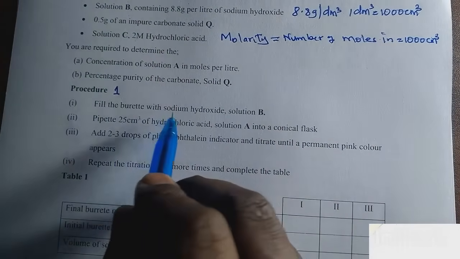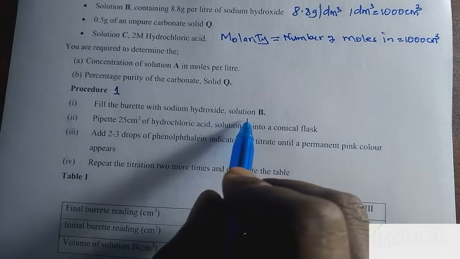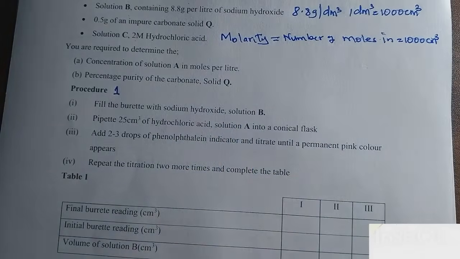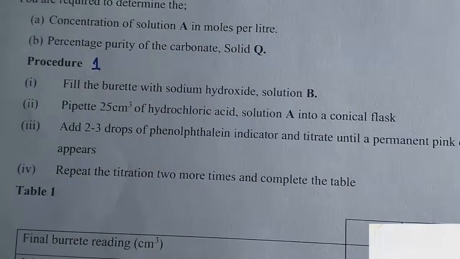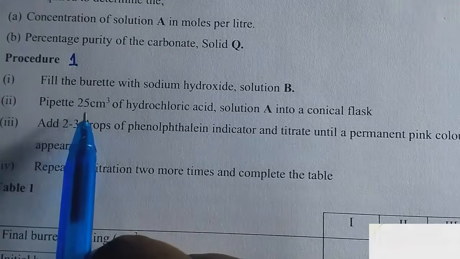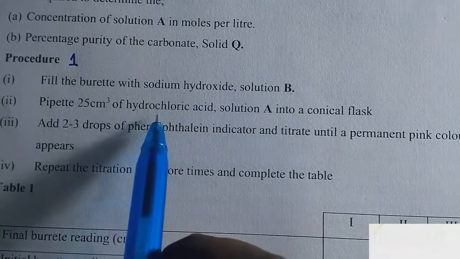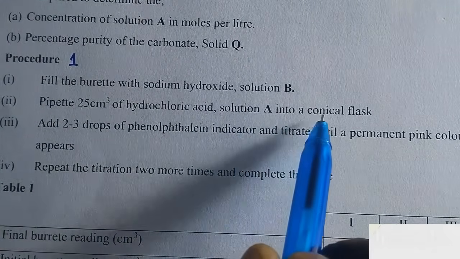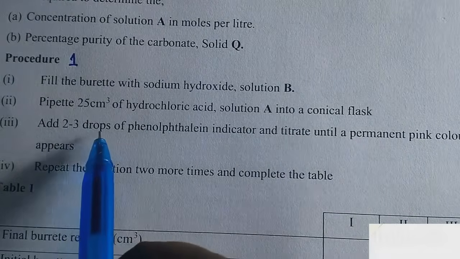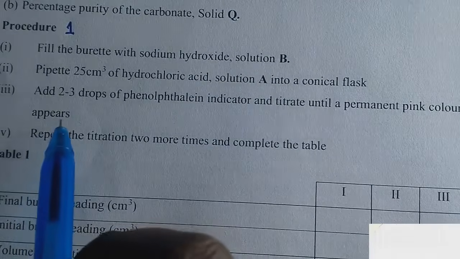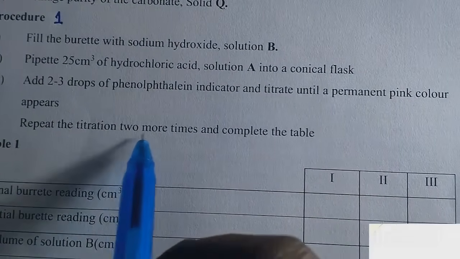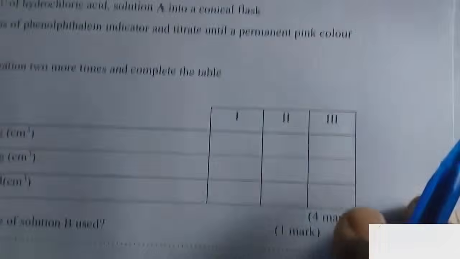Fill the burette with sodium hydroxide solution B. Pipette 25 centimeters cube of hydrochloric acid solution A into a conical flask. Add 2 to 3 drops of phenolphthalein indicator and titrate until the permanent pink color appears. Repeat titration 3 more times and then complete the table.